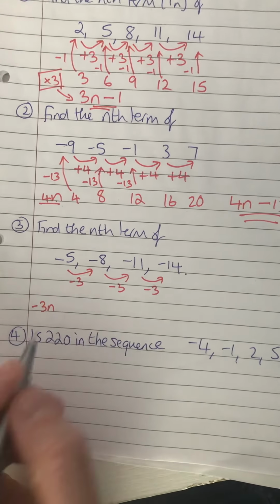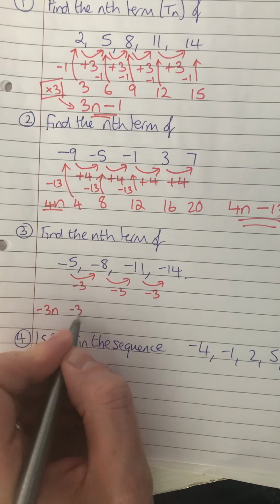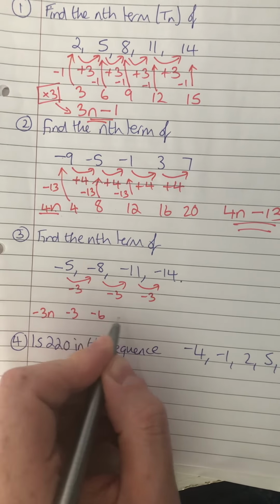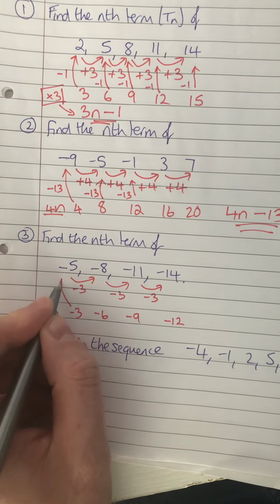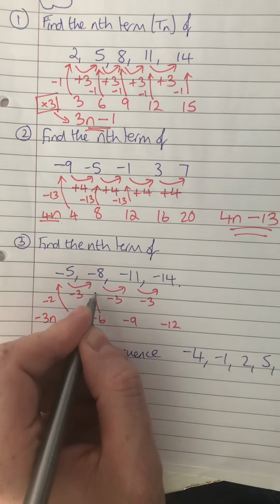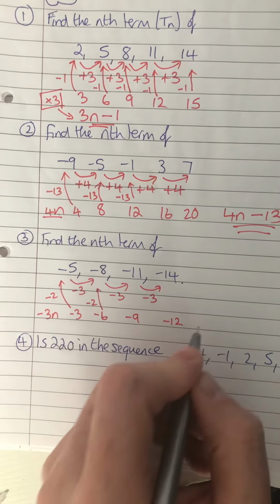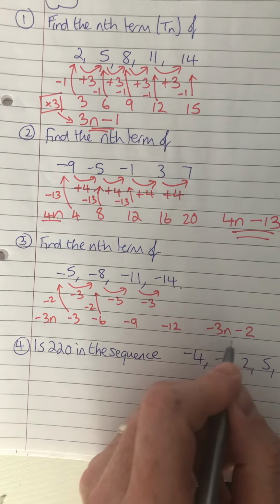That seems strange, but that's the minus 3 times tables. So minus 3 times 1 is minus 3. The second will be minus 6, minus 9, minus 12. So how do you get from minus 3 to minus 5? Well, you take away 2. How do you get from minus 6 to minus 8? Take away 2, and so on. So minus 3n minus 2 is the nth term.